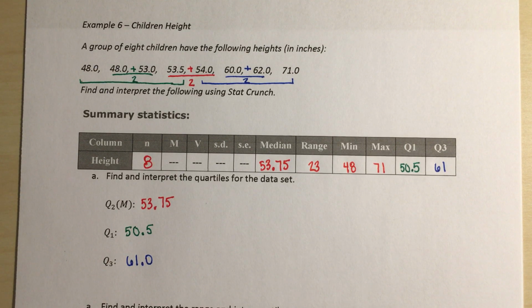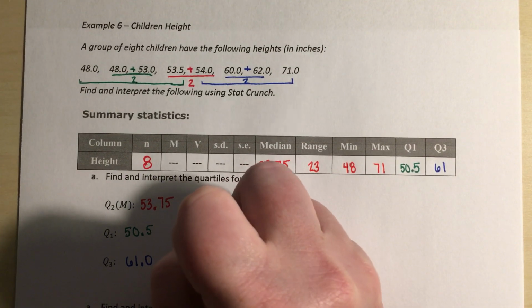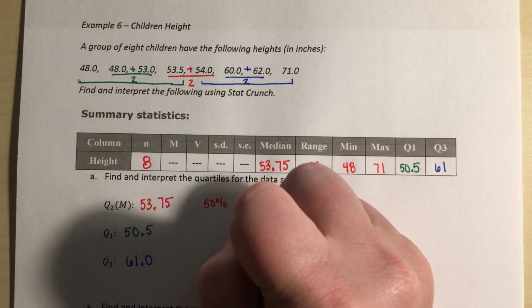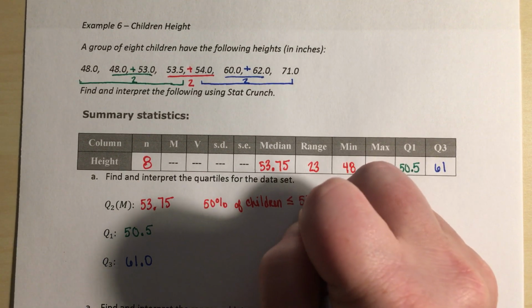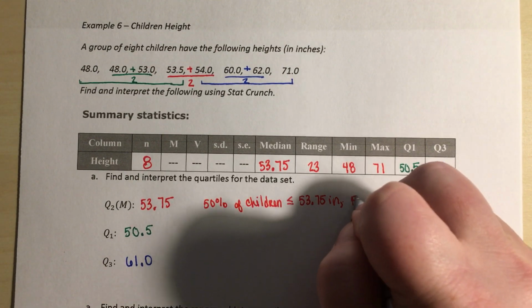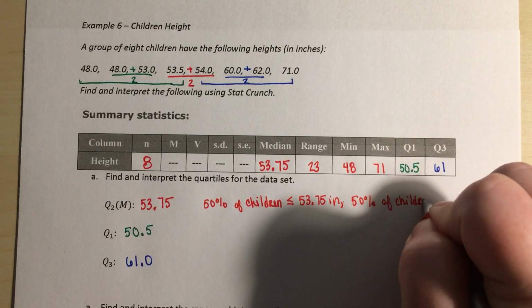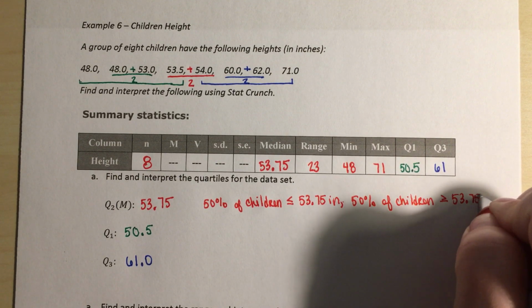So we're going to interpret the quartiles for the data set, and then we're going to find and interpret the range for our data set also. All right, so our median, remember, is our 50% mark, right? So 50% of the children are less than or equal to 53.75 inches tall. 50% of the children are greater than or equal to 53.75 inches.